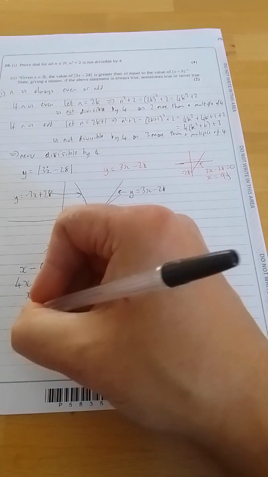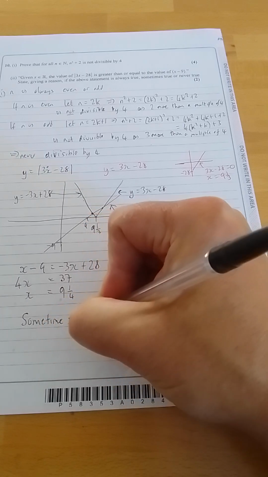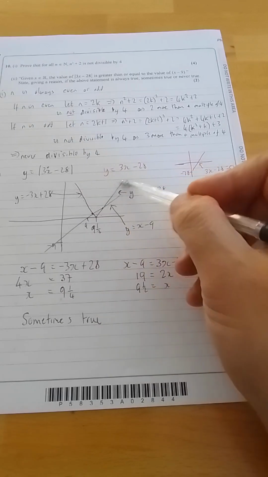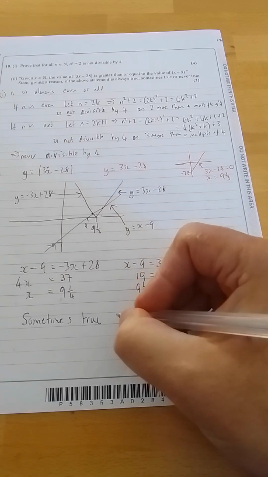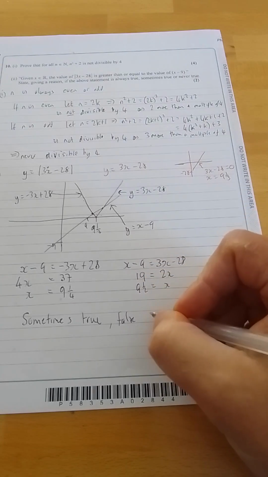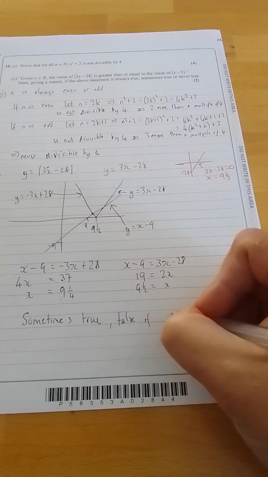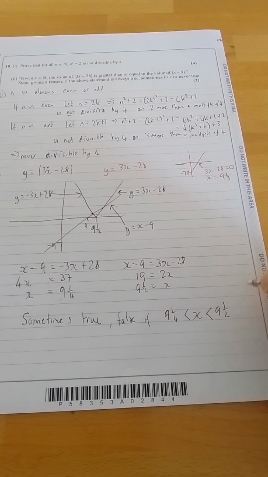So the answer is it's sometimes true. Now let's make sure we say it the right way round. We want this to be greater than or equal, so this V shape to be above or touching the line. Sometimes true, and it's false in that middle region, which is between 9 1/4 and 9 1/2. So it's false if x is between 9 1/4 and 9 1/2. And that completes question 10.